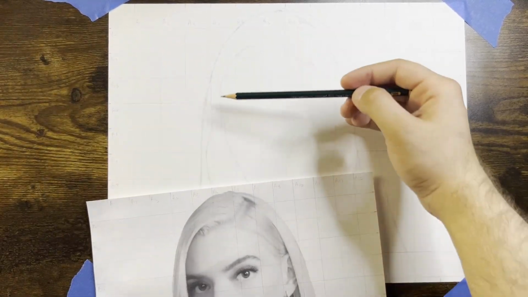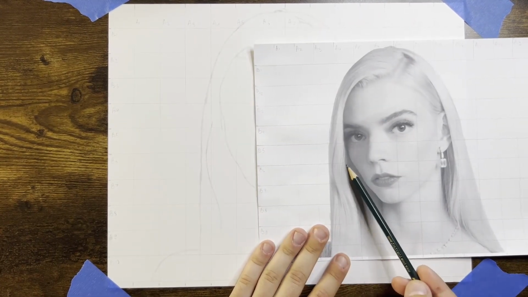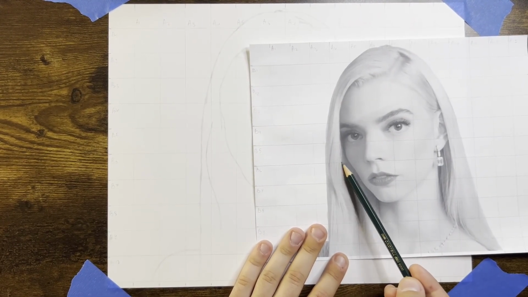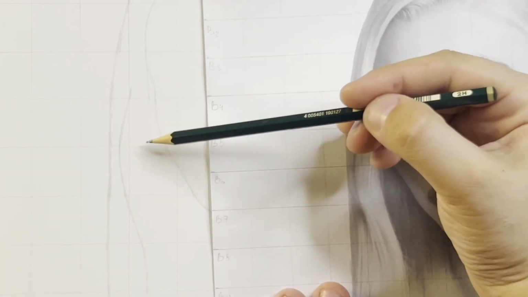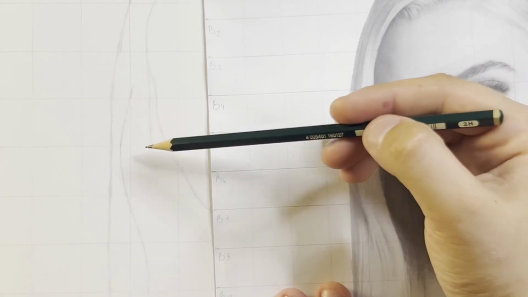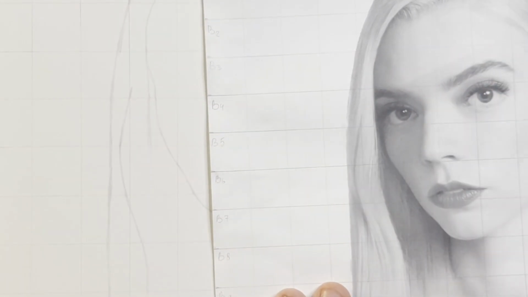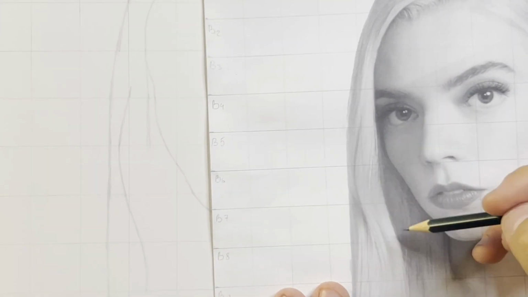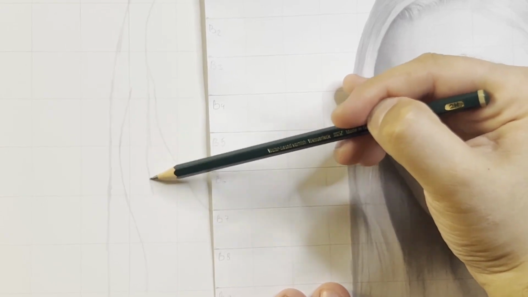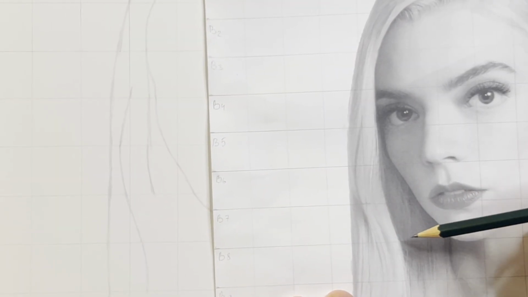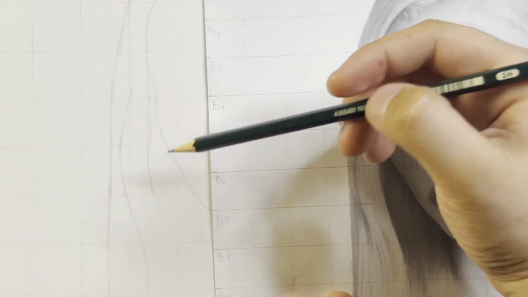Let's finish this strand. Around the middle here. It may shift slightly, but we'll refine it when we draw the hair. It continues. 1/4.